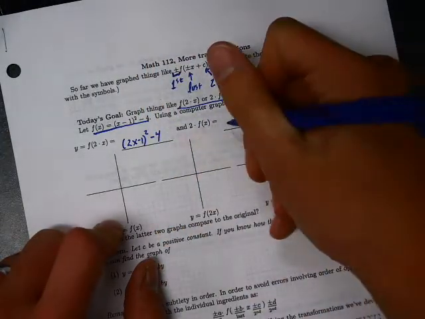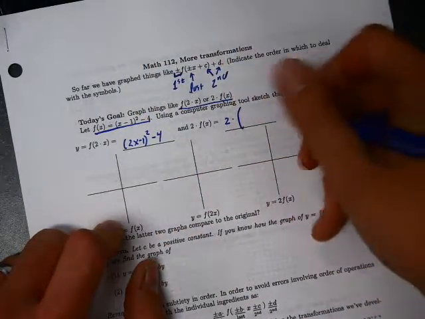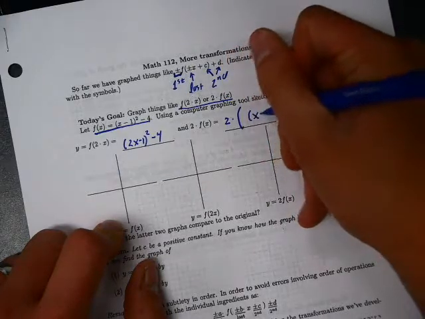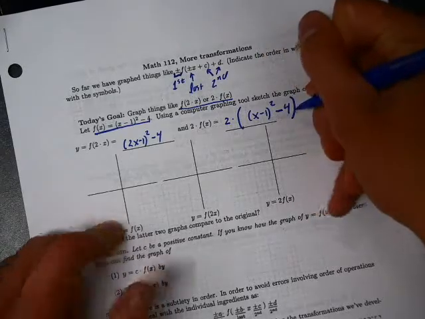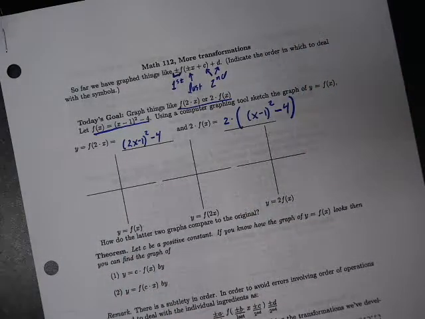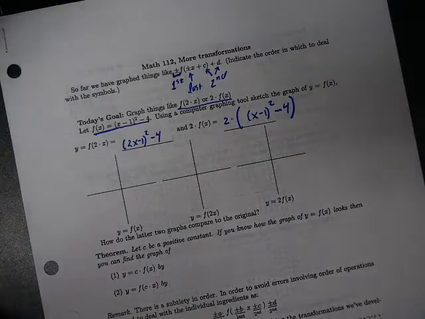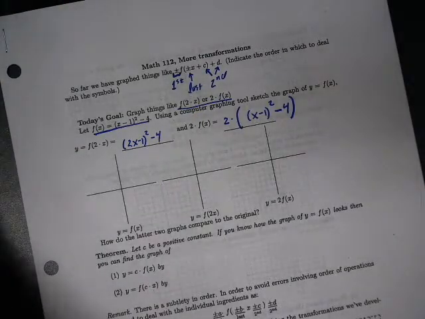And 2 times f of x will be 2 times, parentheses matter, x minus 1 quantity squared minus 4. So let's have a computer generate the graph of f of x, 2 times f of x, and f of 2 times x, and we'll think about what transformation is needed to achieve that.